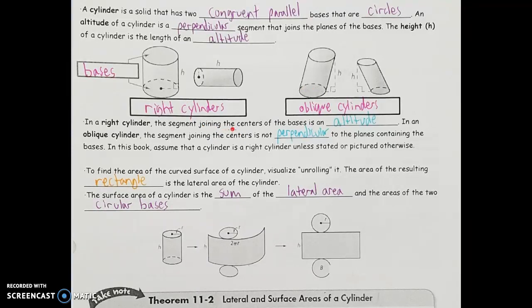In a right cylinder, the segment that joins the centers of the two bases is an altitude. So if I go from one base to another, straight through the middle, that should be perpendicular if I have a right cylinder. If I have an oblique cylinder, if I go from center to center, that should not be perpendicular. But I should still have a height as long as I measure a segment that goes perpendicular from one base to another. I still have a height, it's just not going to be in the middle of that cylinder. Also with our last example, we're going to assume that any cylinder we're talking about is a right cylinder, unless you're drawn or given some specific example otherwise.